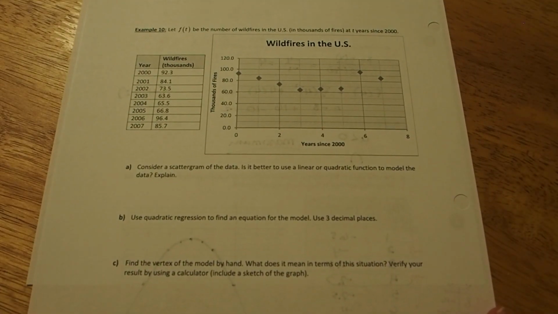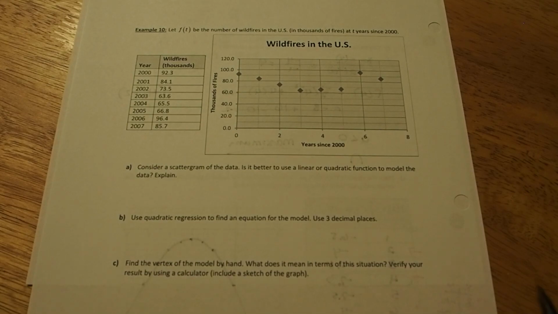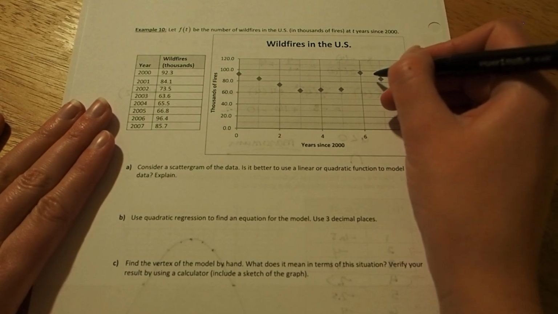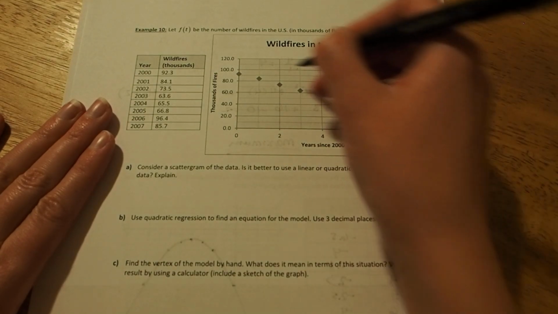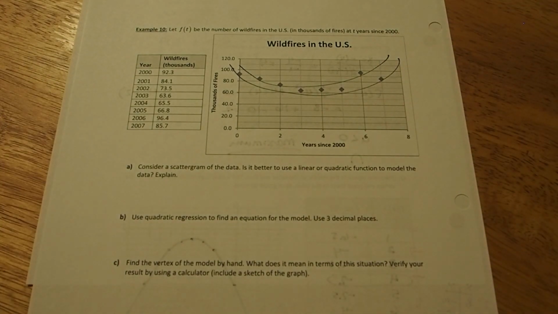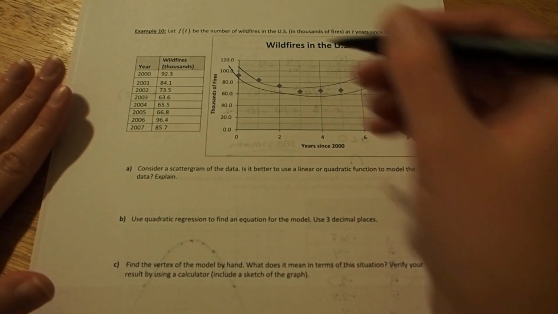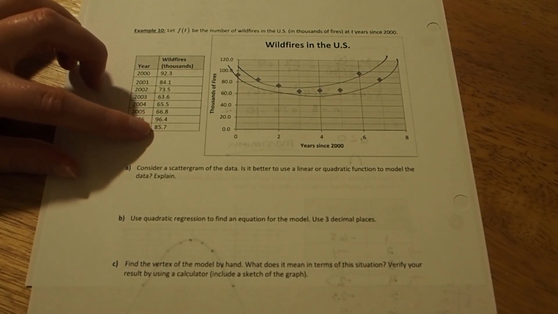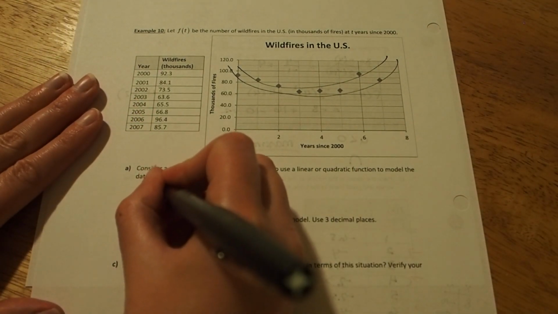All right, the last question for this section. I've got a scattergram right here, and I want to just discuss, is it better to use linear or quadratic to model it? So it's not perfect because you can see that this point right here is a little bit too low, but in general, there's going to be some sort of quadratic trend to this because you can see that the data is first decreasing and then increasing, even though it's not increasing by the same amount. Okay, that's my reasoning for quadratic.